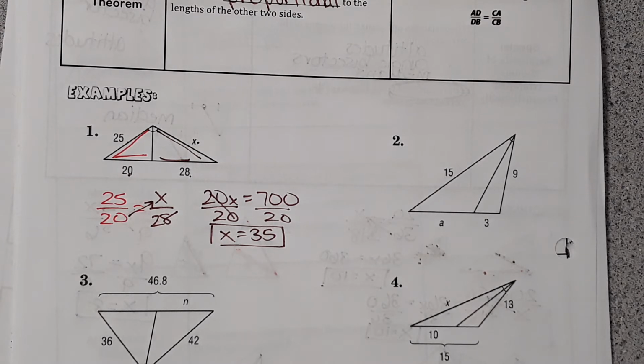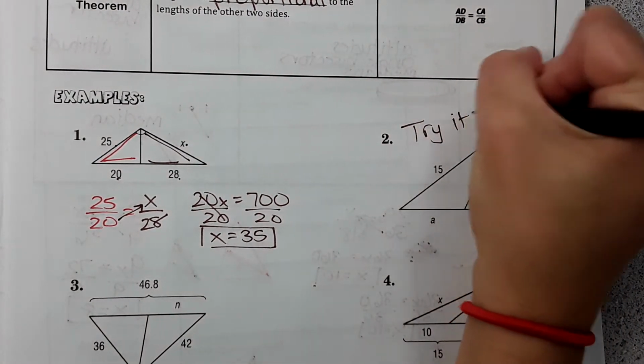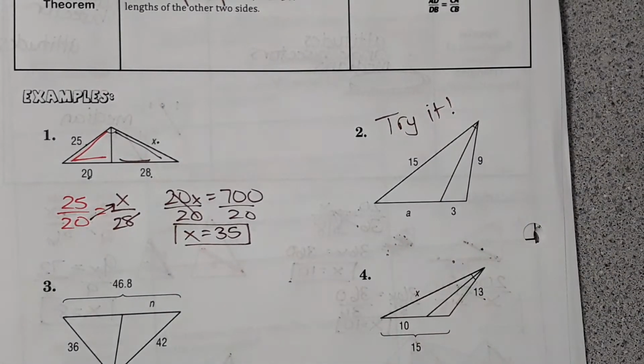Number 2, go ahead and try it on your own. Set it up, solve it. Okay, don't yell out the answer though. Because some of you are like, oh yeah, I get this, and you're running through it. Some people are just starting to get it, and like, okay, I can do this. Okay, raise your hand if you're done.